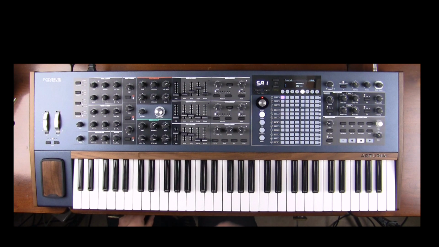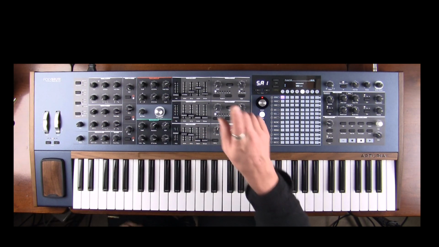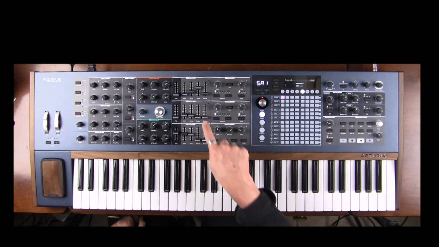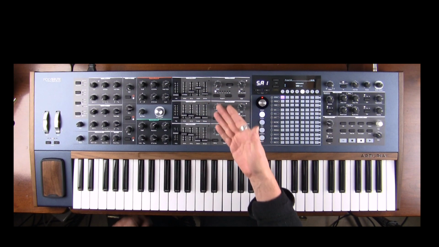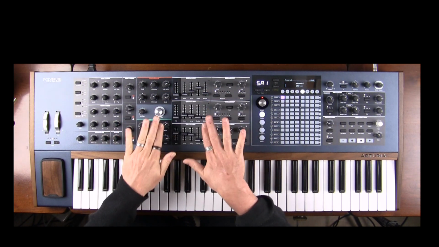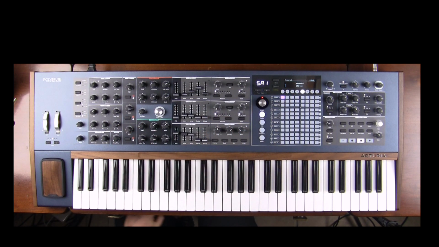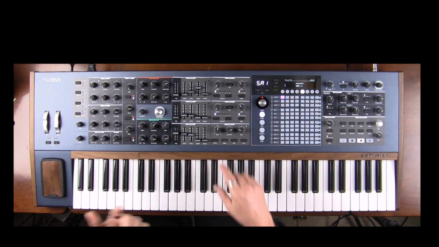Okay, let's go straight to the VCA envelope, which is the one in the middle. I would have rather started at the top, because it's sequential, but no. Anyway, let's begin. The VCA envelope.